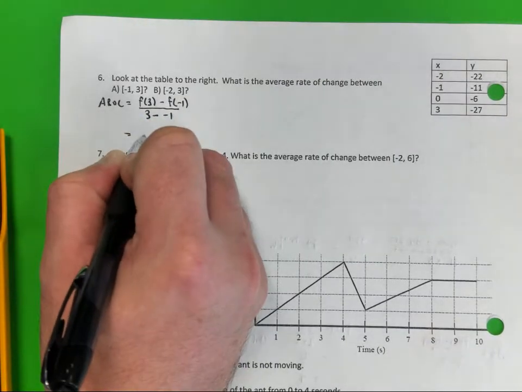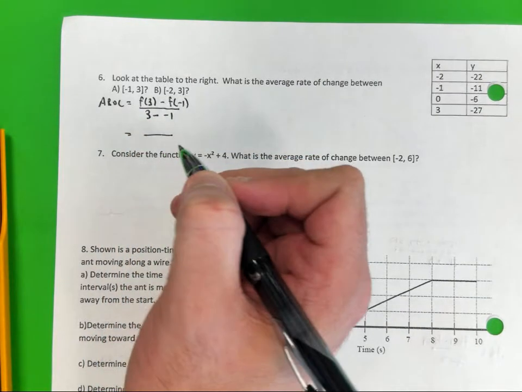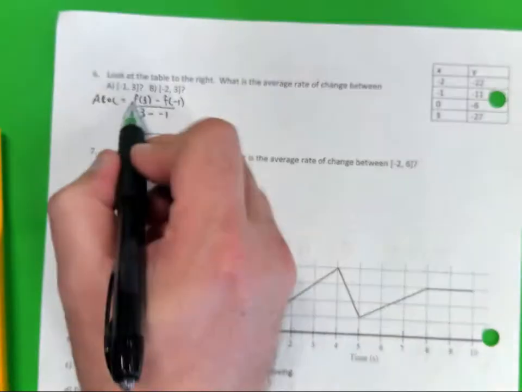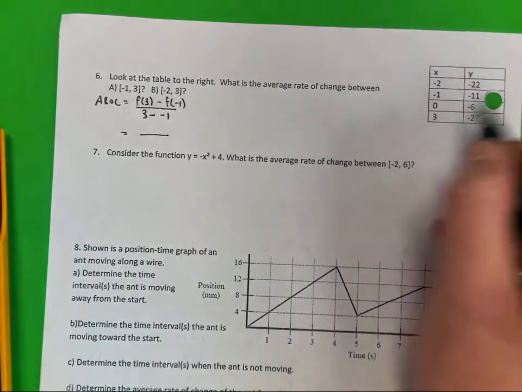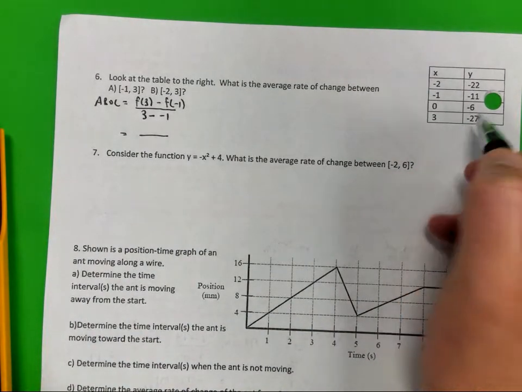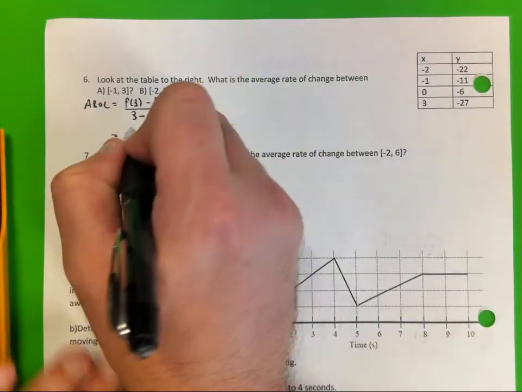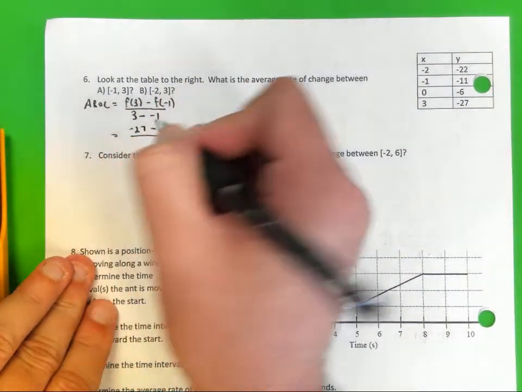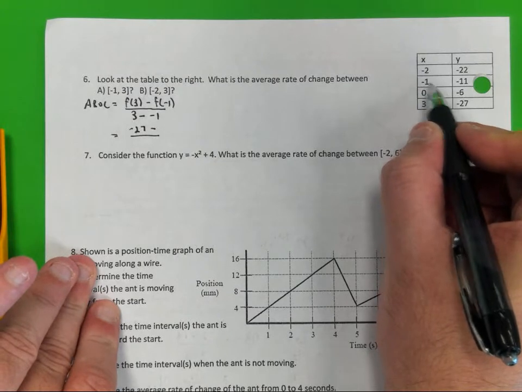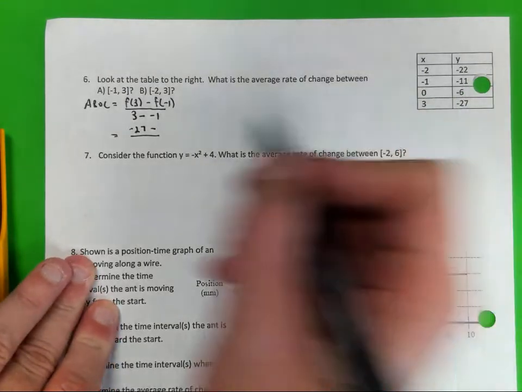Negative 1. Now, I didn't give you an equation, but couldn't you use this chart to find what F of 3 is? Isn't 3 your x value? So what's your y value? So you will plug negative 27 there. Minus, x is negative 1, what's your y value? See, I like these better.